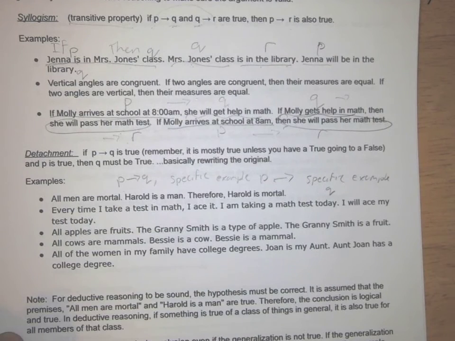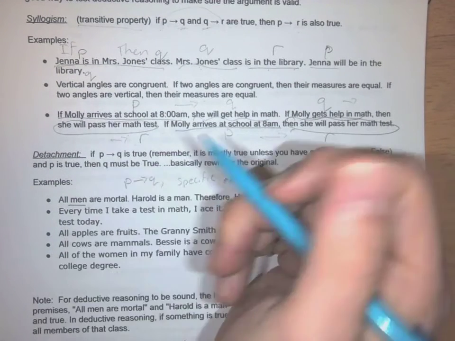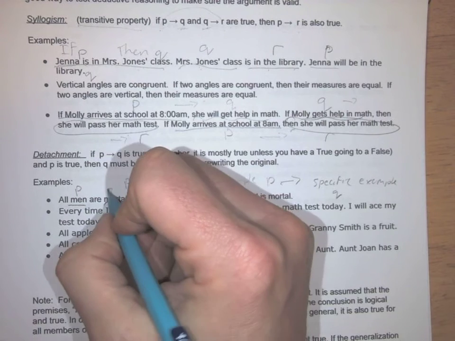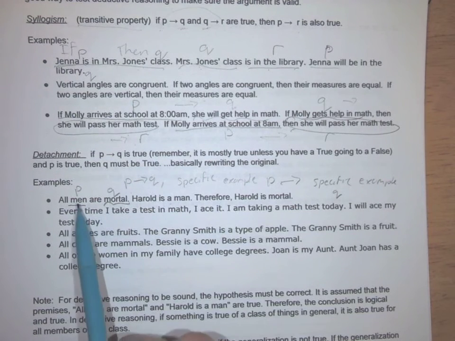All men are mortal, right? So if man, then mortal. If somebody we're talking about is a man or woman, I guess we could say here, then they're going to be mortal, right? So if P, then Q. The next thing we see is Harold is a man. Well, that goes back to this guy, right? We're talking about somebody being in this group, or we're talking about P being true.